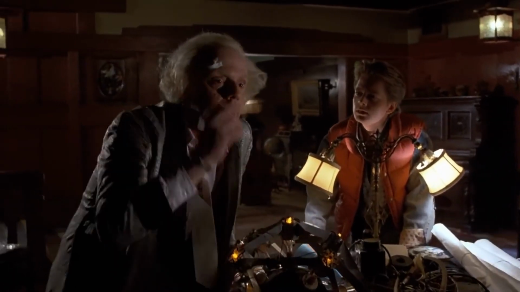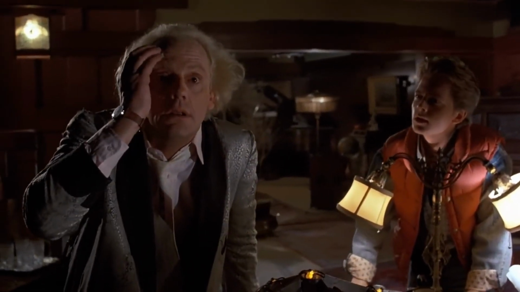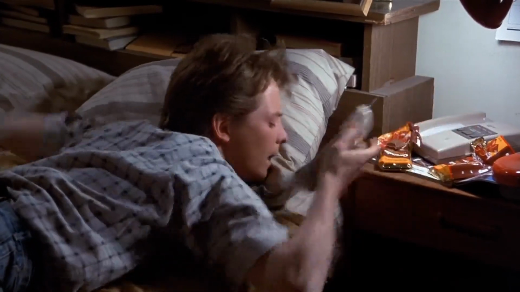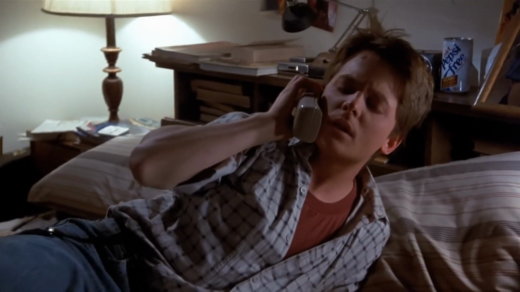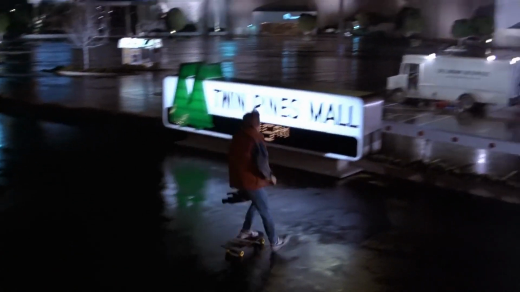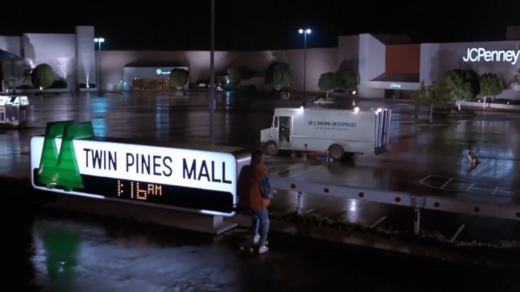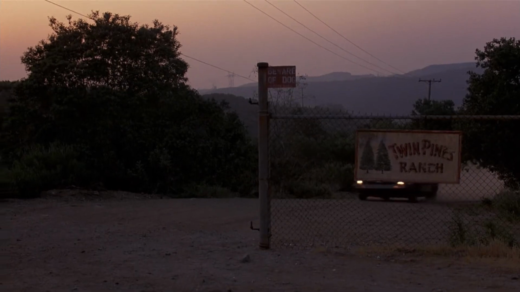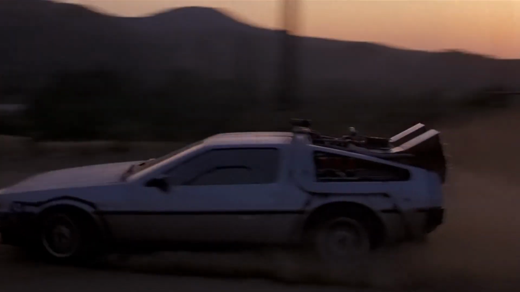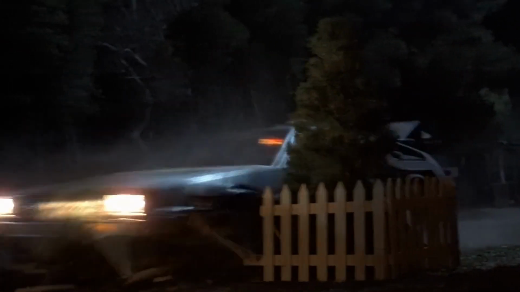A different small example of setup and payoff is in the change of the shopping mall's name when Marty comes back to the future. At the start of the film, Doc asks Marty to meet him at Twin Pines Mall to aid him in his time travel experiment. But when Marty time travels back to 1955 and arrives at Twin Pines Ranch, the mall's presumable namesake, he inadvertently destroys one of the Twin Pines while fleeing from the shotgun-toting farmer.